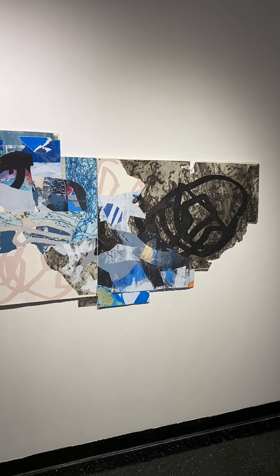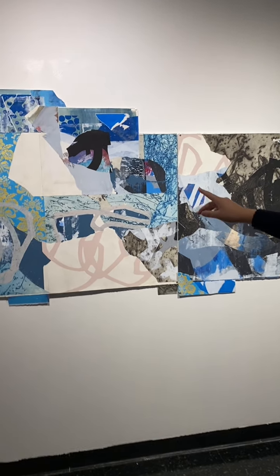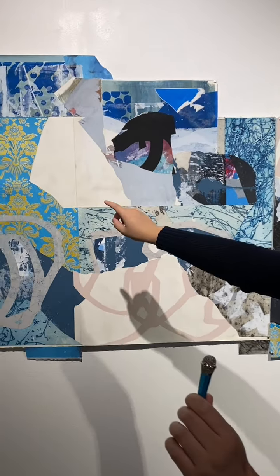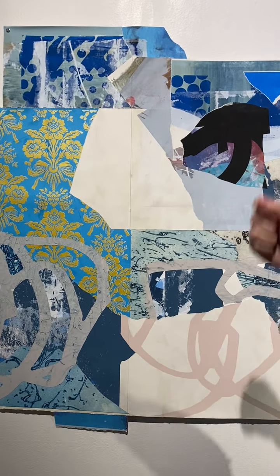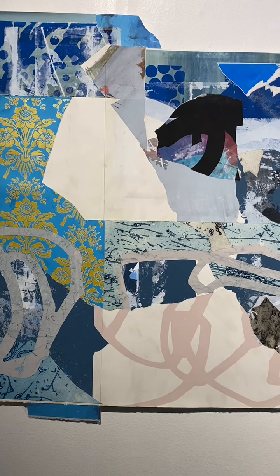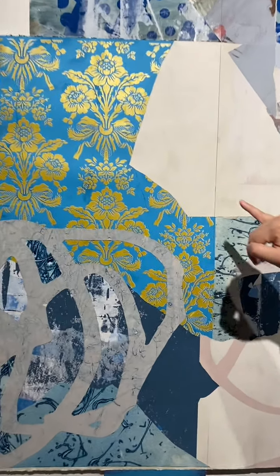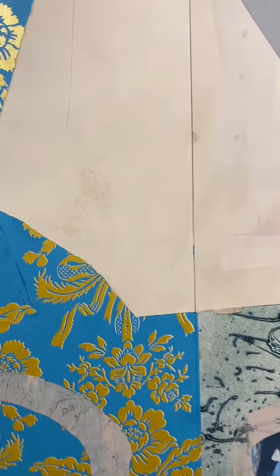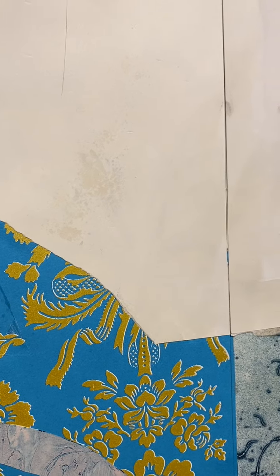I really like this moment right here, if we can get a little further in, where it looks like the wallpaper has just been torn back from a bare plaster wall, but actually you can see that the white lays on top of the blue and gold wallpaper. And again, these are all his designs, his prints.